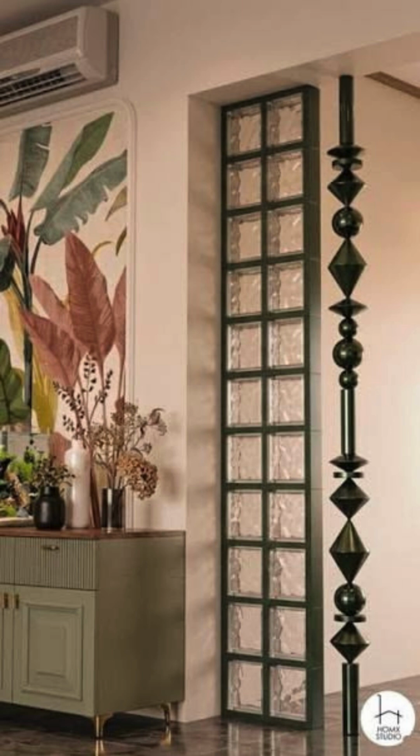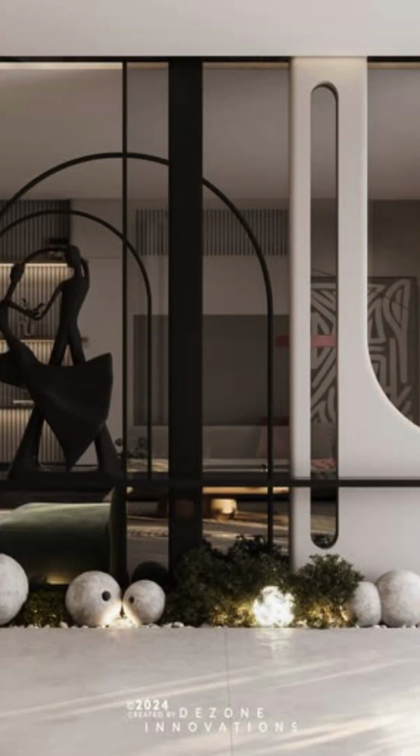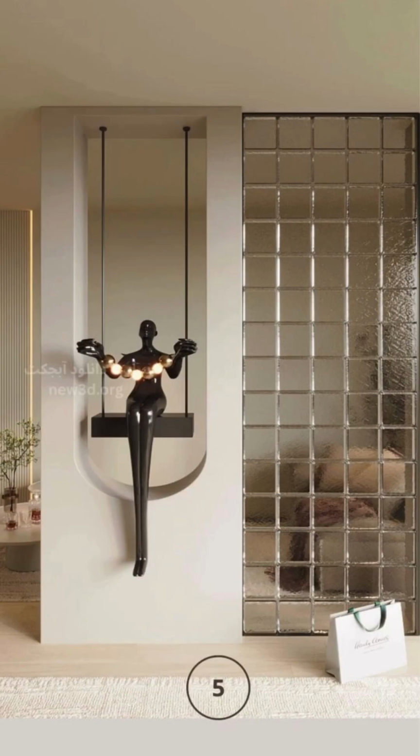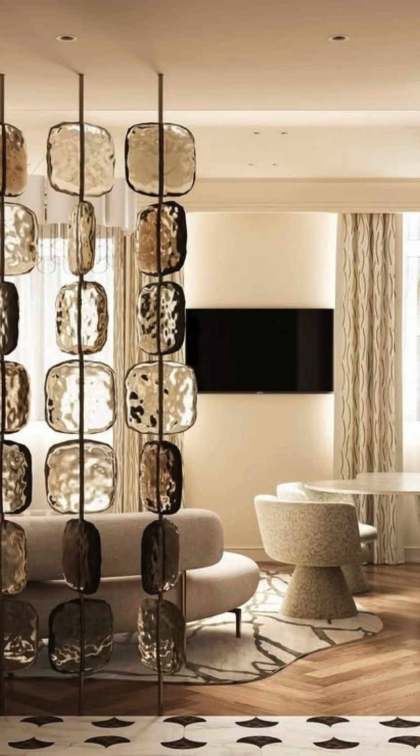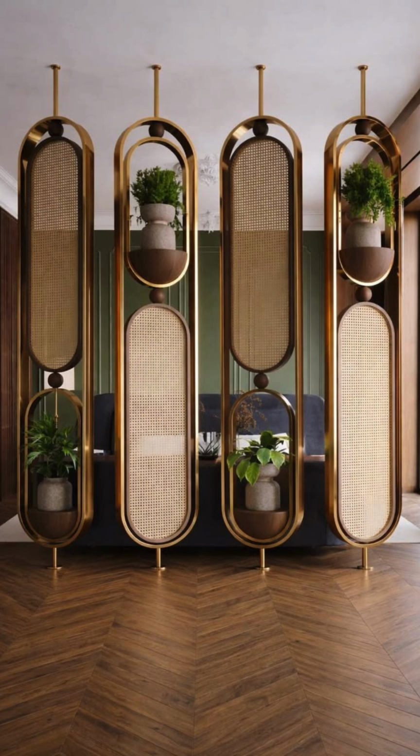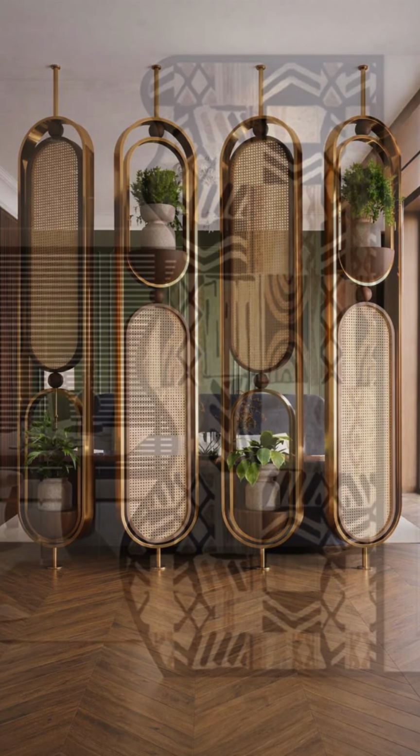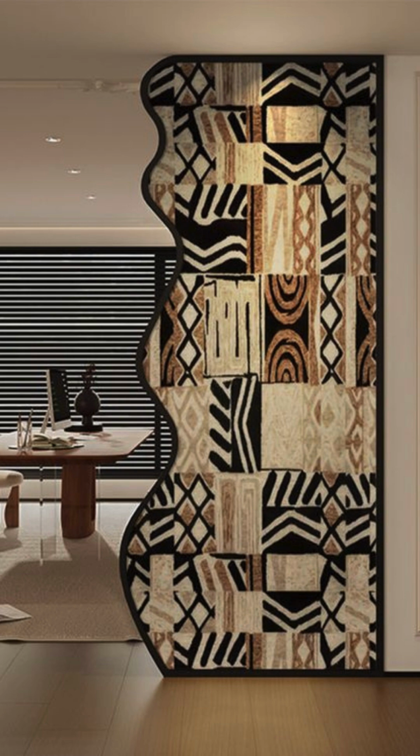The biggest advantage of a partition is that it helps define spaces. Modern homes often follow an open plan layout where the living, dining, kitchen and entrance areas flow into one another. While this creates a spacious feeling, it can sometimes make different functions visually overlap. A partition gives each area its own identity while maintaining a sense of openness.